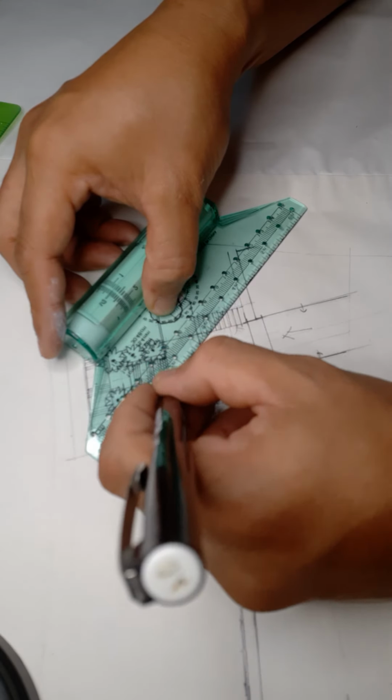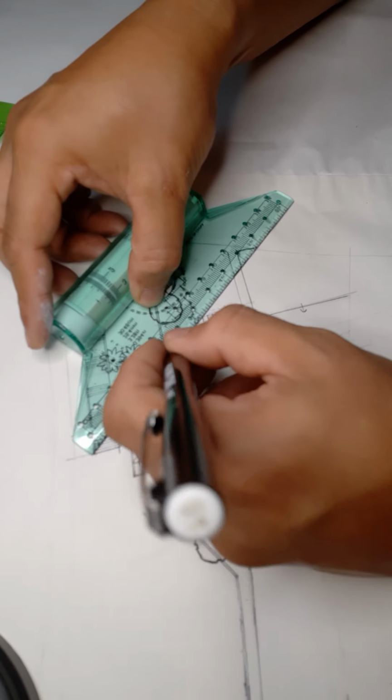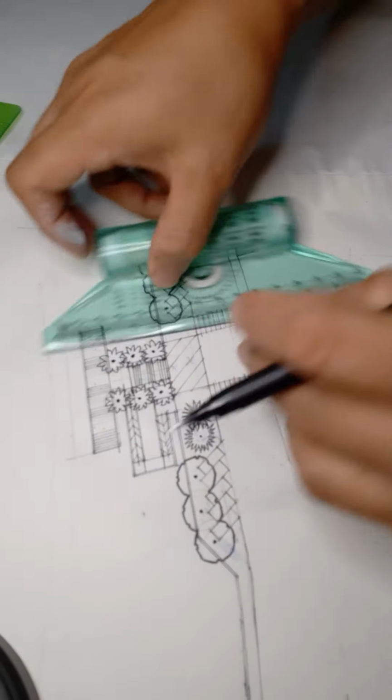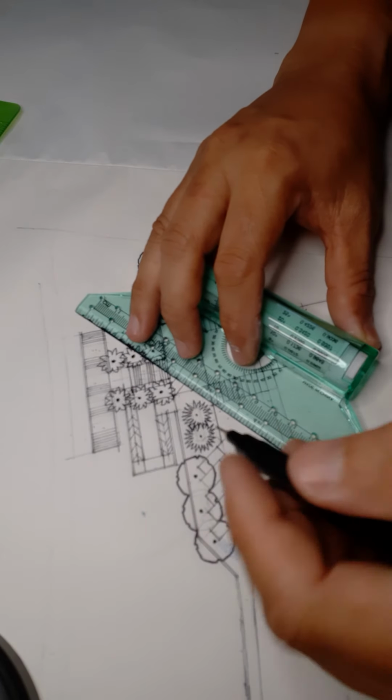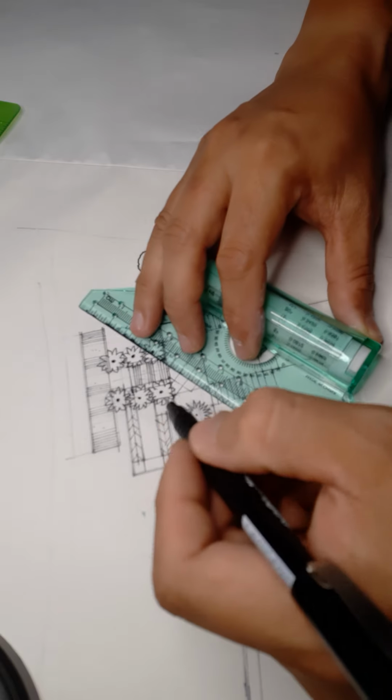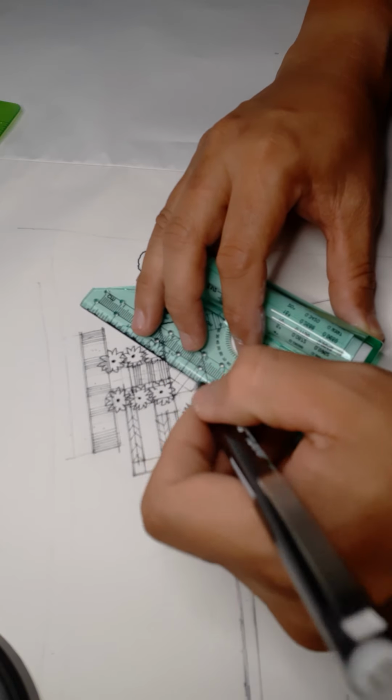I'll roughly estimate the size. These are patterns on the plaza, so you have square patterns on the plaza.